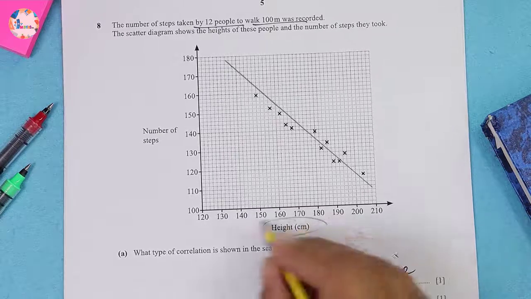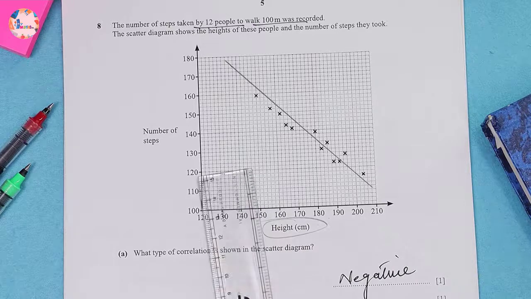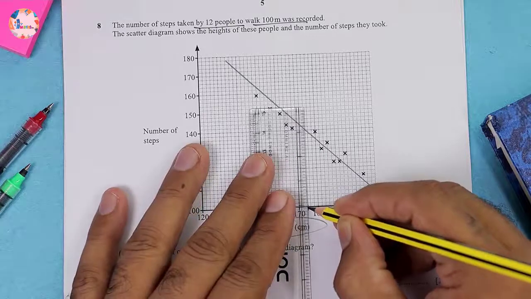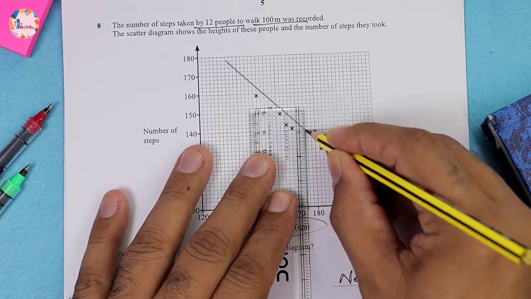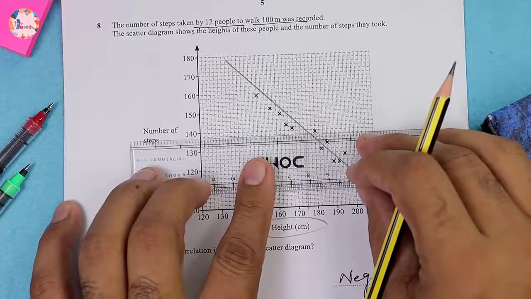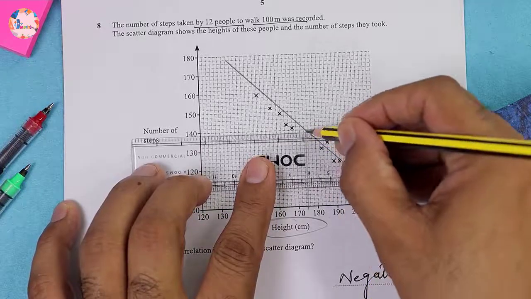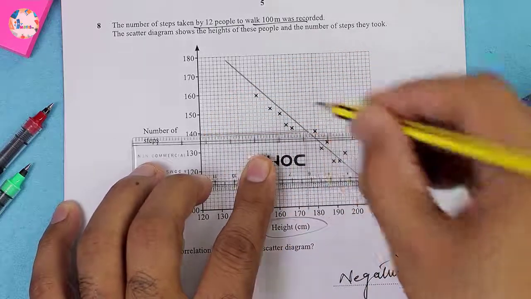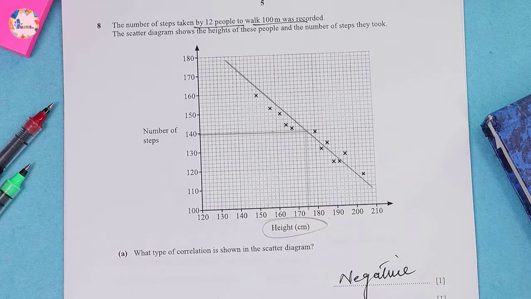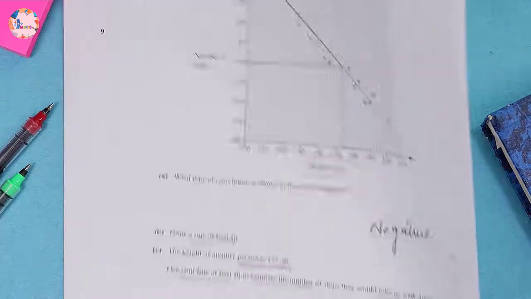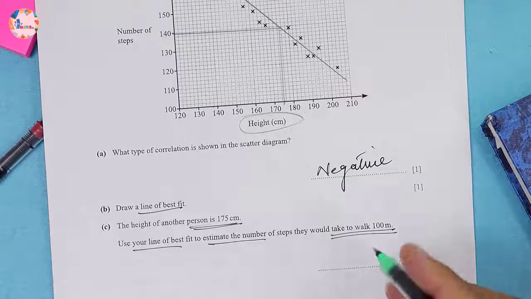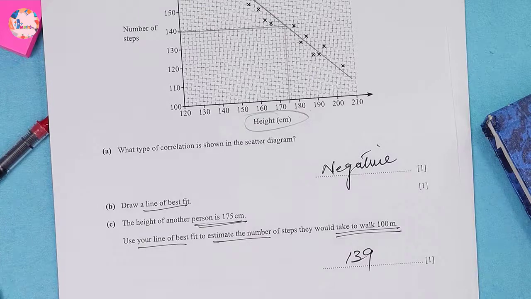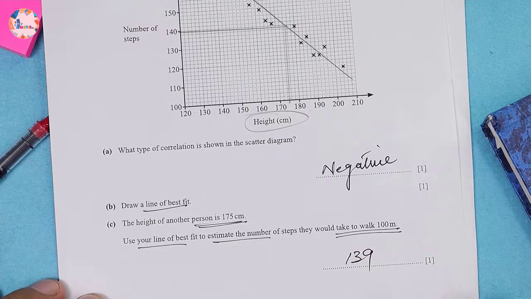So height is this side in centimeters. We can check reference for this. 170 is this one, 180 is this one. So in middle this will be the reference, and we can take reference from here, and this will be around, it's a little below 140, so we can write 139. So I'm writing here 139. Even 140 also is correct answer, not an issue.